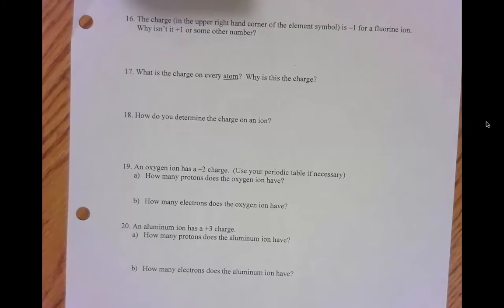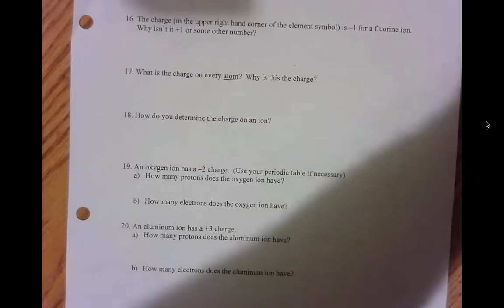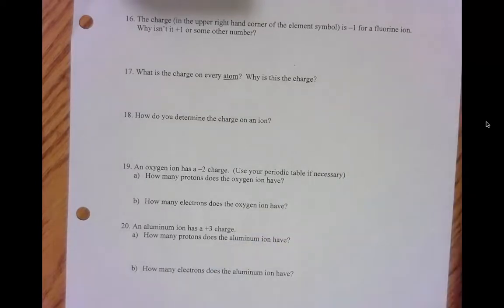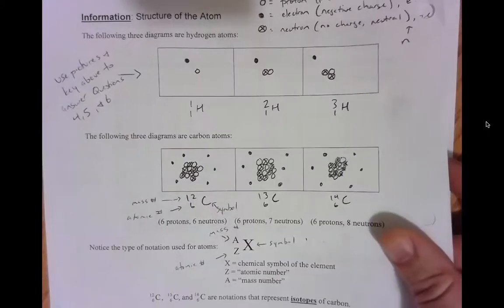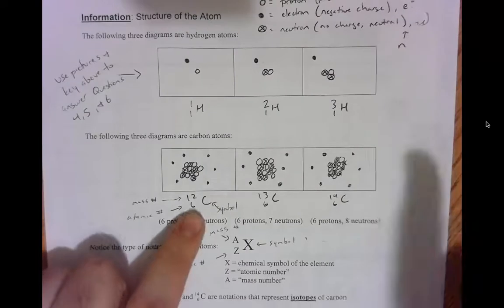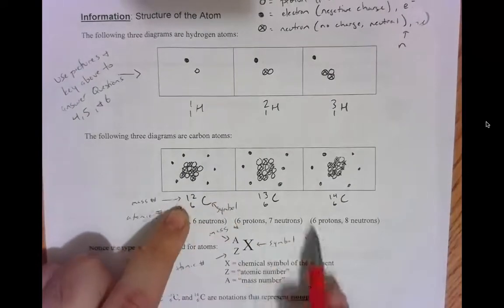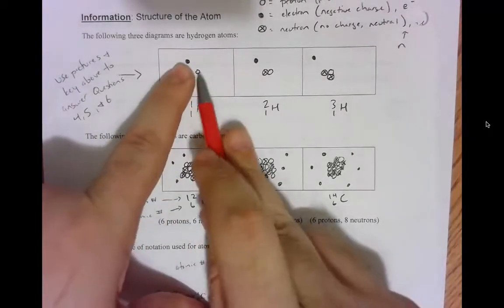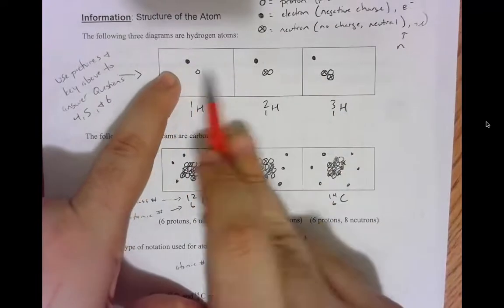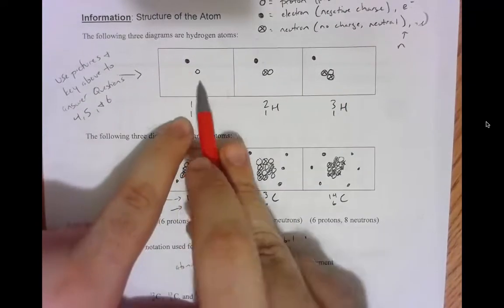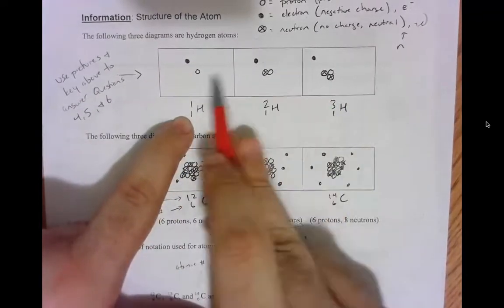Question 17. So this is where I told you guys the word atom would come back. The reason why atom is important is because if it's not an ion, then it must be an atom. So if we were to look over here at our couple examples of atoms, I like to use the hydrogen. So you have 1 electron in each example of the hydrogen, and then you have 1 proton. Remember guys, the protons are white.